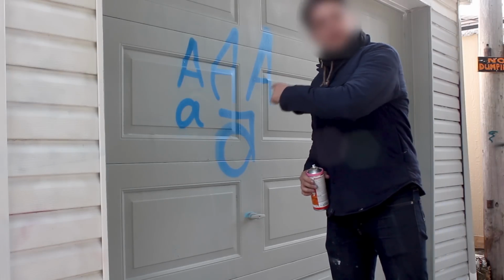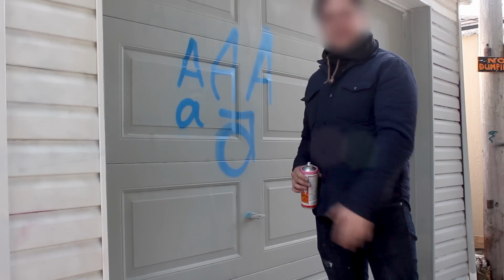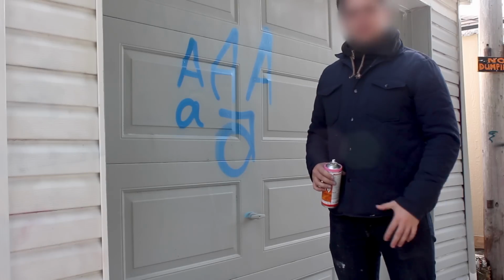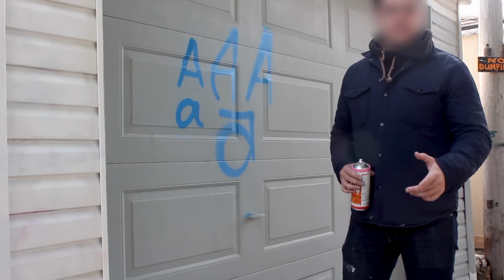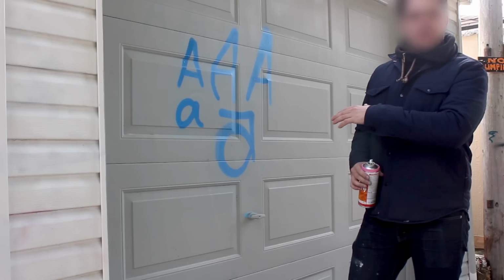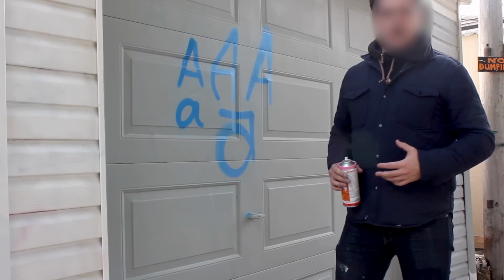Now, what I'd like to say is that the first letter A was more of a hand style letter A. And this goes in towards tags and certain elements, maybe shout outs or something like that on a piece. Now we're going to move from the hand style version and get into a more throw up version, or bubble letters as some people like to call them as well.